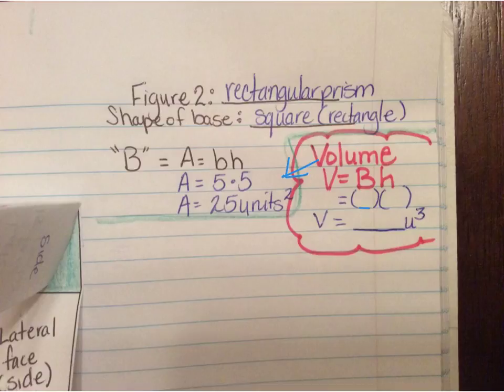So you need to fill in these two right here, and then you're going to multiply. So go ahead and do that. And then we're going to start with surface area.